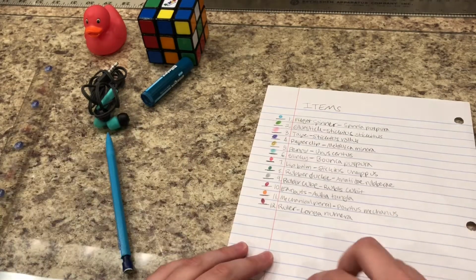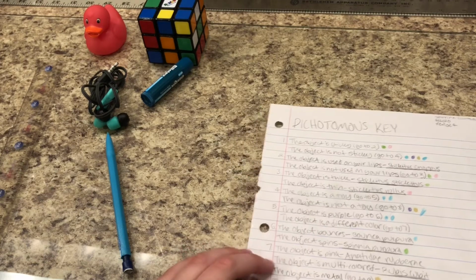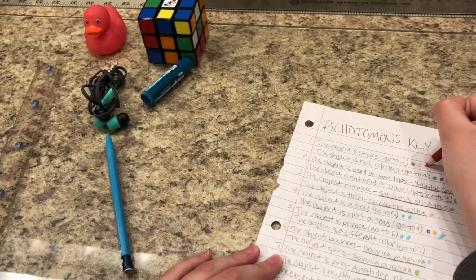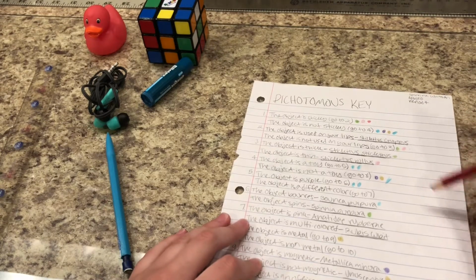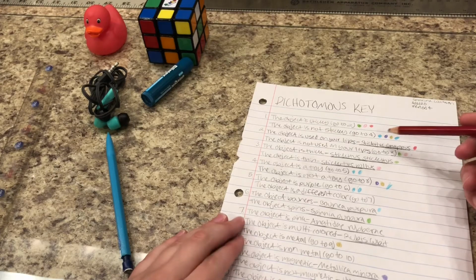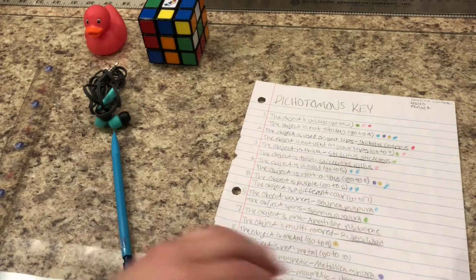So now we're on to the lip balm. Number 7. The object is sticky. The object is used on your lips. And there you go. That was the easiest one. Now stick it as chappus. Remove that.